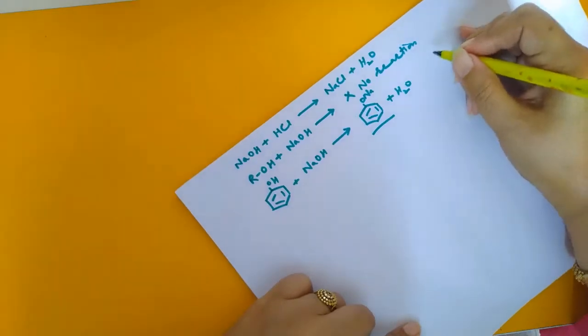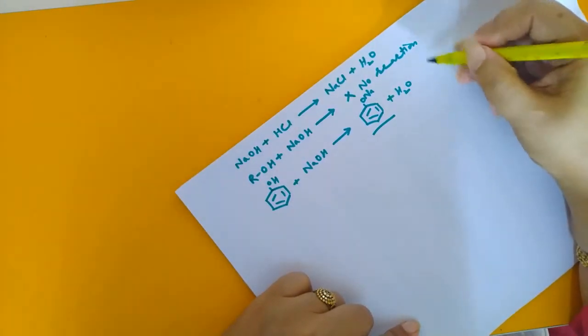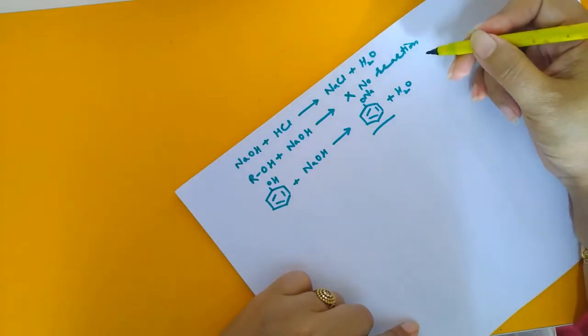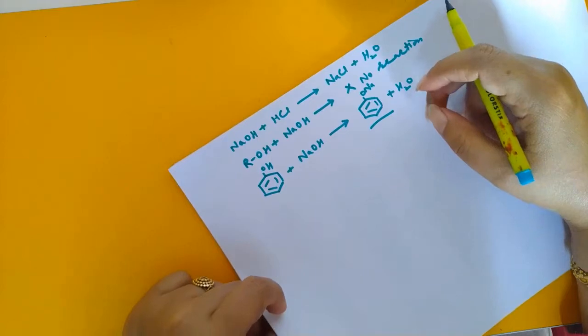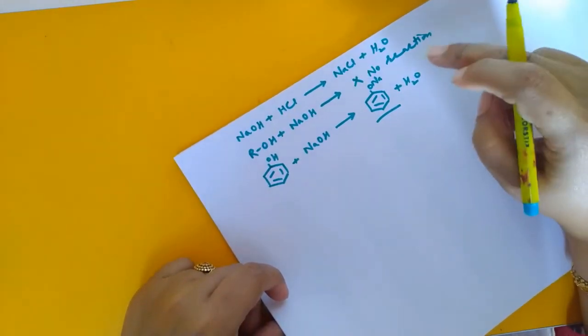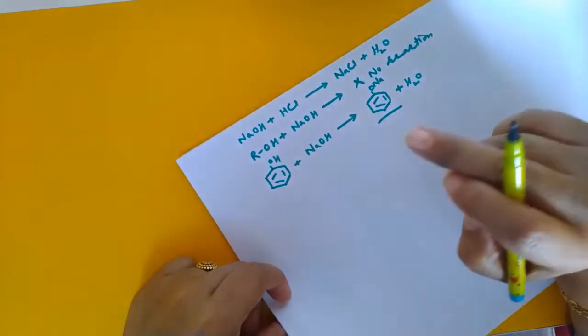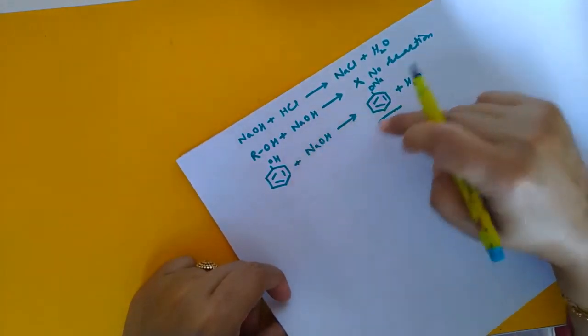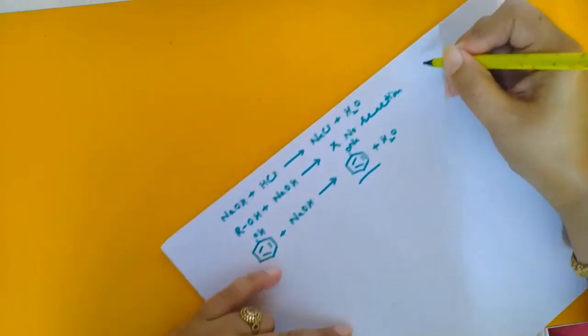So we should understand here that the first property, that acids react with metals, alcohol and phenol both showed, reacting with active metals to liberate hydrogen gas. So this shows that both are acidic in nature, but alcohol doesn't react with a base to give any salt and water, while phenol reacts with a base to give salt and water. So here we can conclude two things.